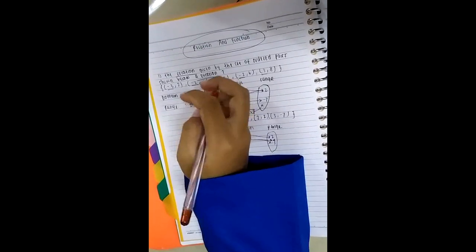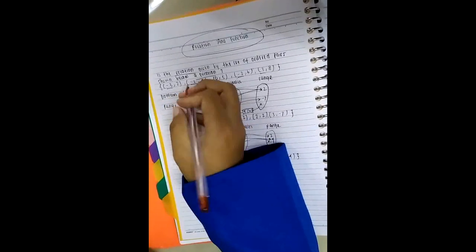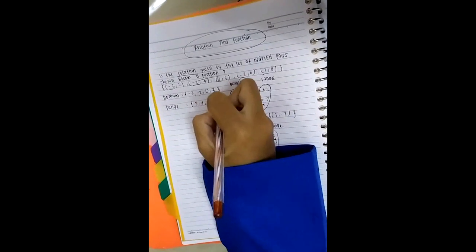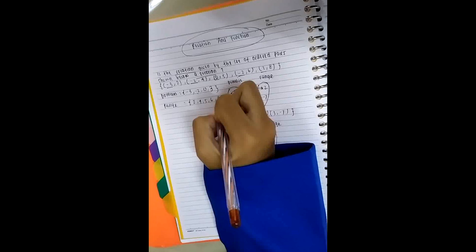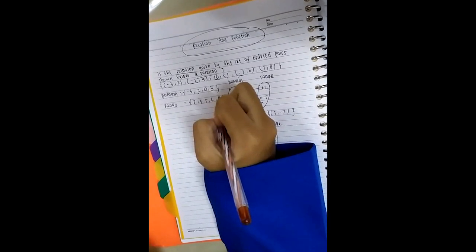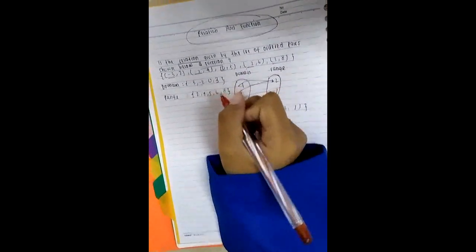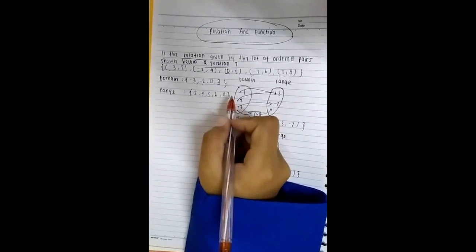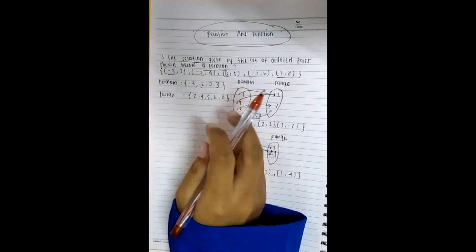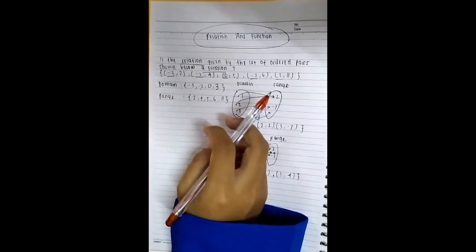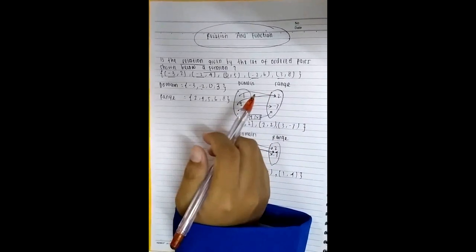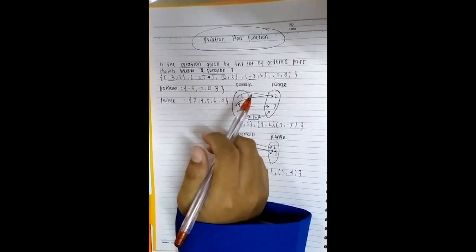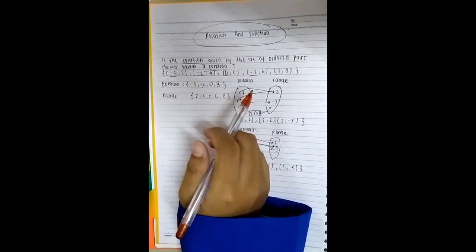The range includes 2, 4, 5, 6, and 8. I could have drawn this with a big oval like this, and I could have done this with an oval like this, but here we're showing the exact numbers in the domain and the range.